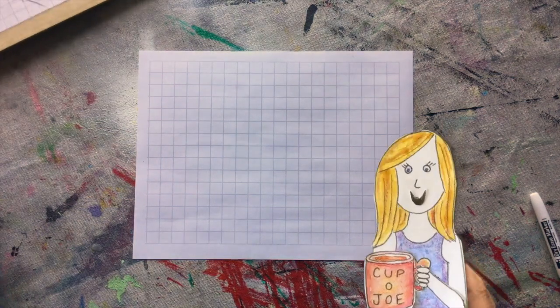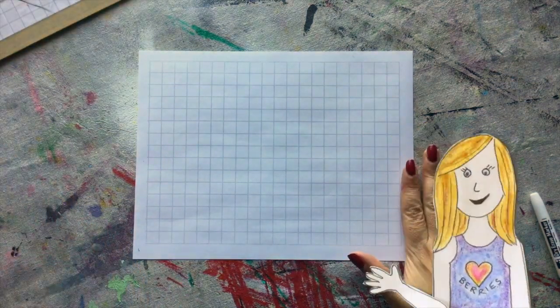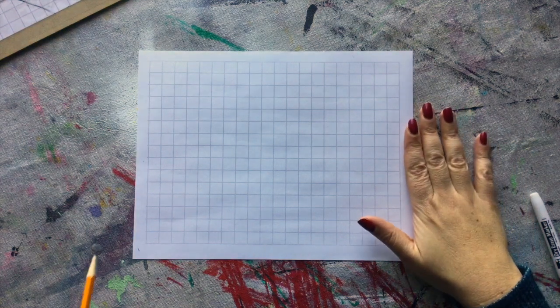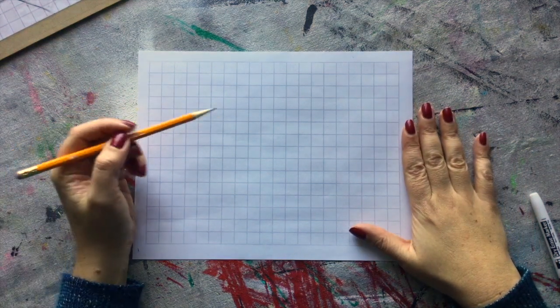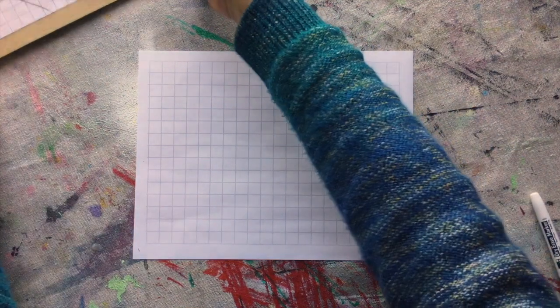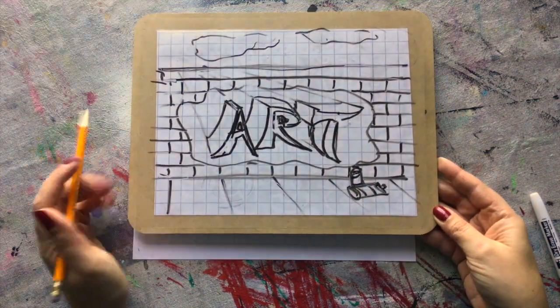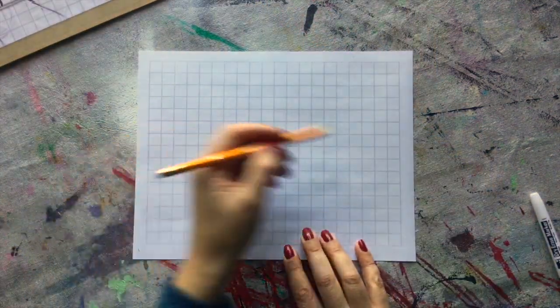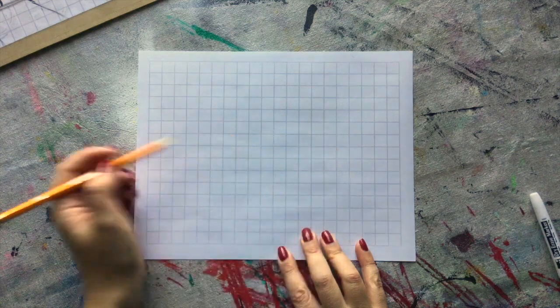So once again, I'm going to be drawing on a sheet of graph paper. The graph paper is going to help me keep my lines straight, especially when I get to drawing my background. And when you're drawing a word, this one, I wanted it to look more artistic. Instead of just doing block letters, I wanted to give them some curves and some thickness. So wherever you're going to start, I know I want to add my letters in this area.